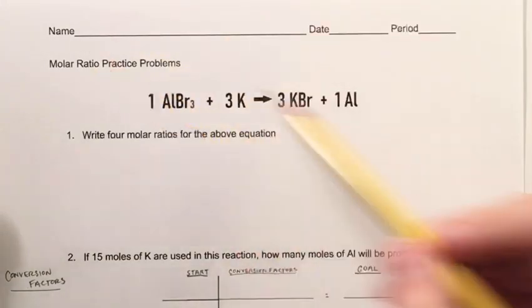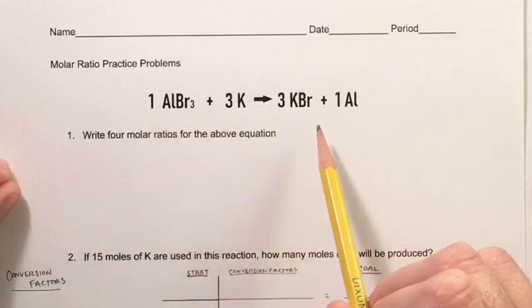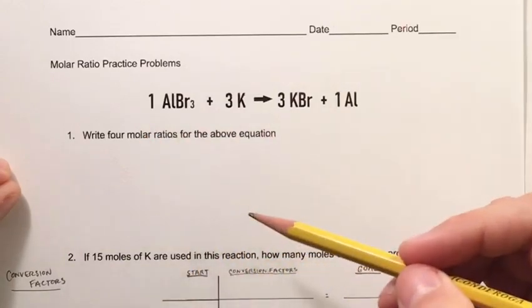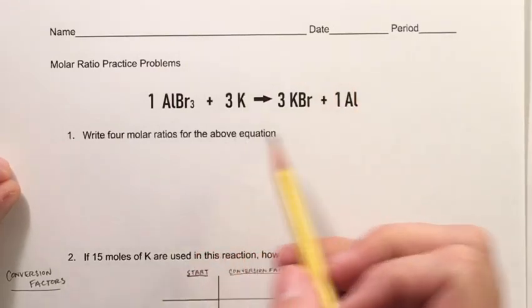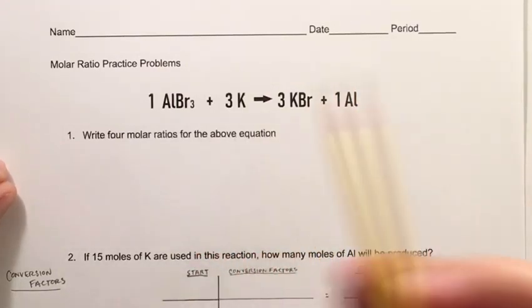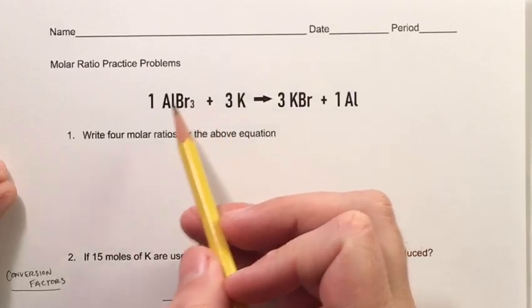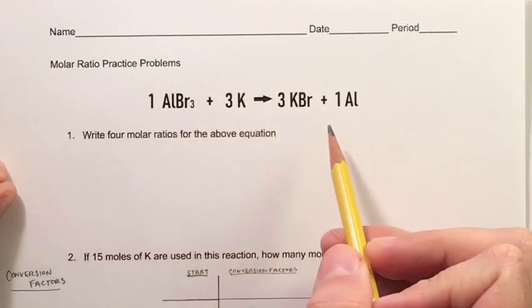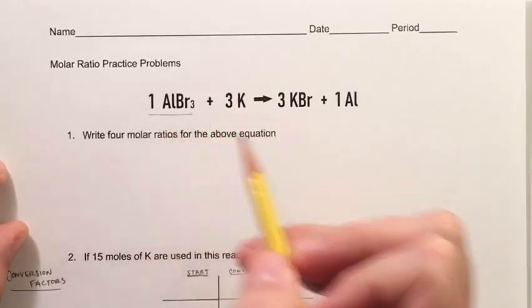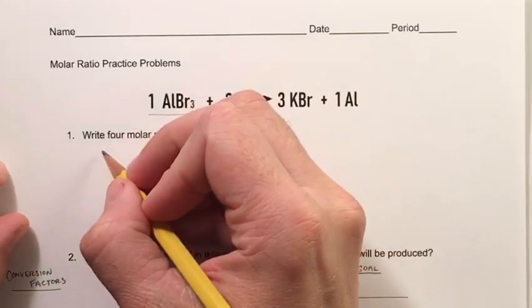So, all these worksheets that you got have a balanced chemical equation at the top. First question is just finding molar ratios. So let's go through again, just like we did in the last video, how to find molar ratios. You are setting one reactant equal to one product, and you're adding the unit mole in there. So I'm going to start with this reactant and go through for each of my products.